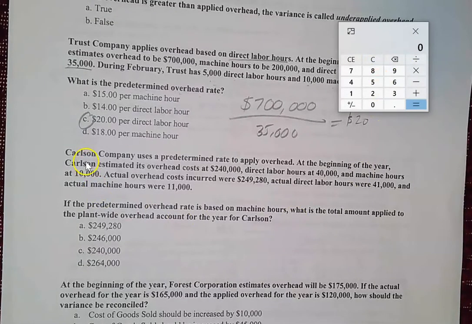All right, so the next question says that Carlson company uses a predetermined rate to apply overhead. No kidding. At the beginning of the year, Carlson estimated its overhead costs at $240,000. So, let's see here. What do they want to know? If the predetermined overhead rate is based on machine hours, what is the total amount applied to the plant-wide overhead account for the year for the company?